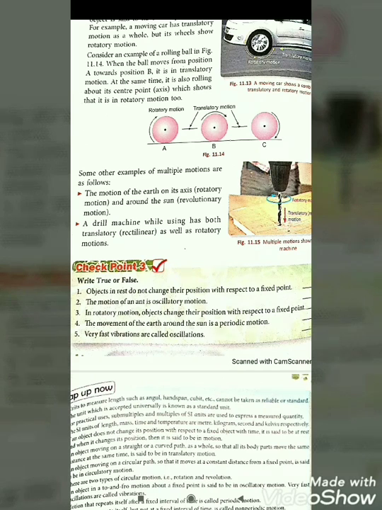Okay. Question number 3. In rotatory motion, objects change their position with respect to a fixed point. Remember, I told you yesterday about the activity of tying a stone to a thread. The center of the thread, from where we are holding, is the fixed position. That is circular motion, not rotatory motion. So it is absolutely false.